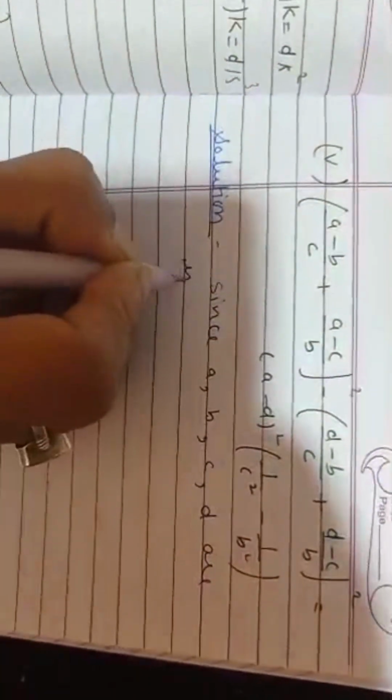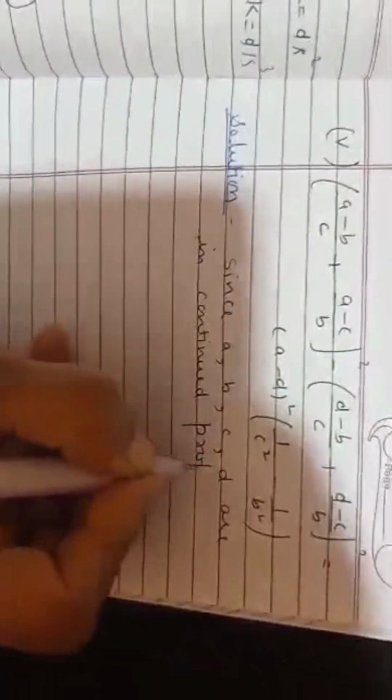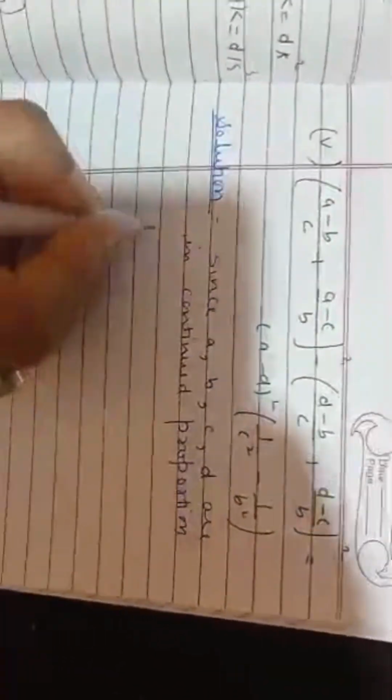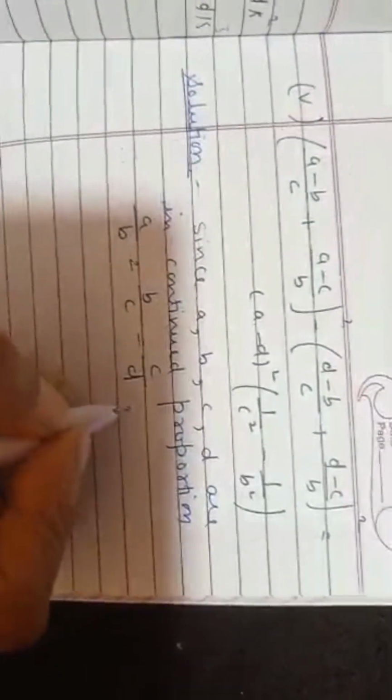Since A, B, C, D are in continued proportion, therefore A upon B is equal to B upon C is equal to C upon D. These three ratios are equal to each other, right? So, let us consider that the value of each ratio is K. It means this equals K, this equals K, and this equals K. Let us start from here.